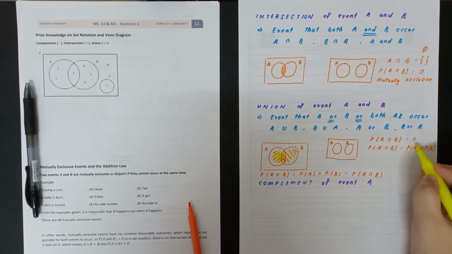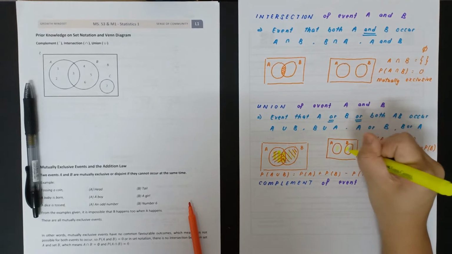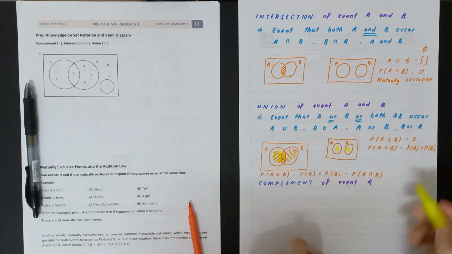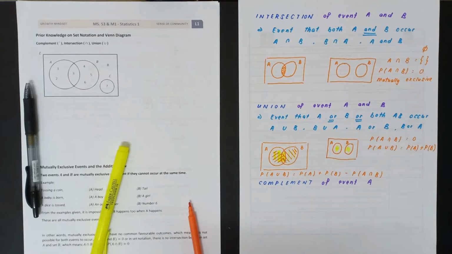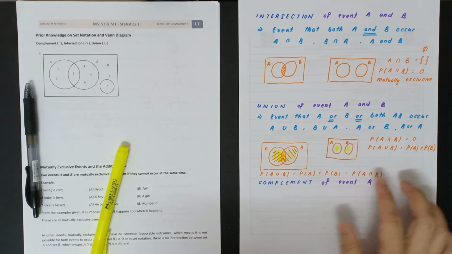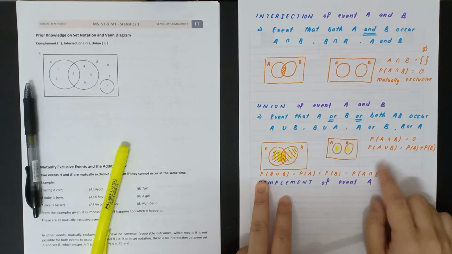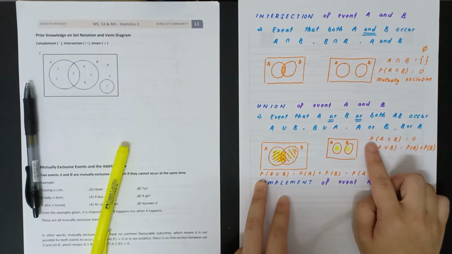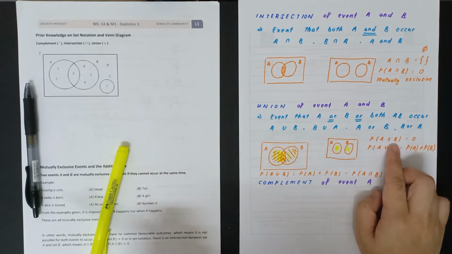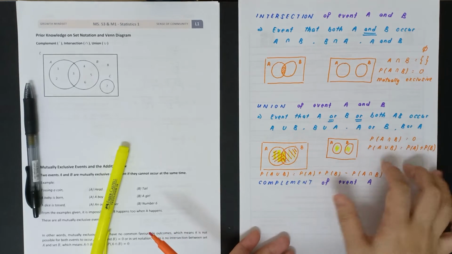When I take the probability of A, it's here, and the probability for B is here. So this is the answer that I want for the probability of A or B to occur. Okay, so this is the general addition rule or addition law, but this one is for mutually exclusive events, because the probability for A and B to intersect each other is 0, so that's why we can eliminate this part. Okay, that's union.